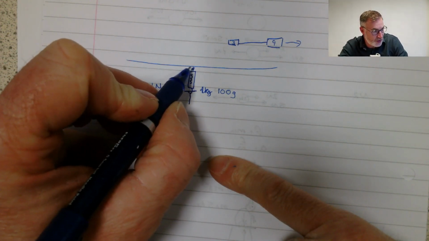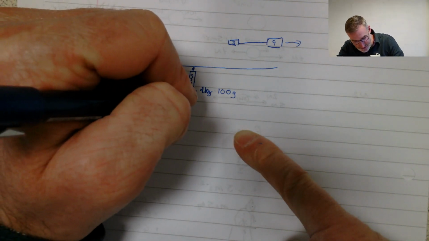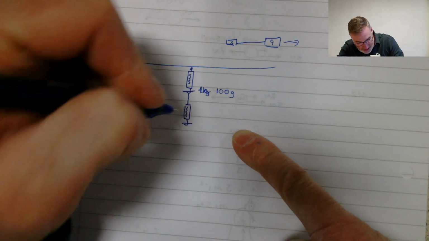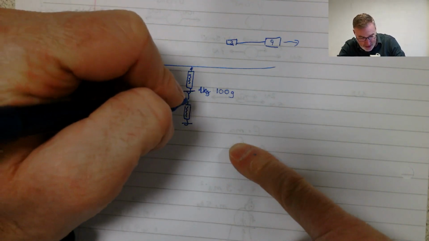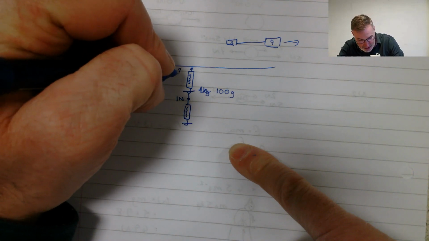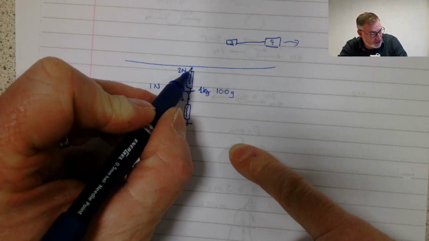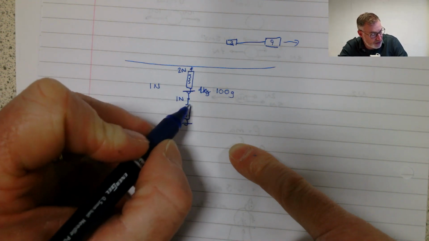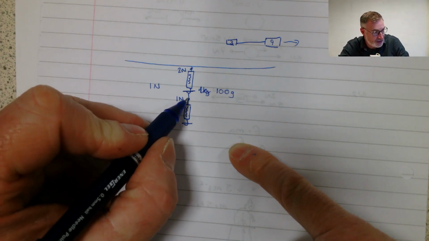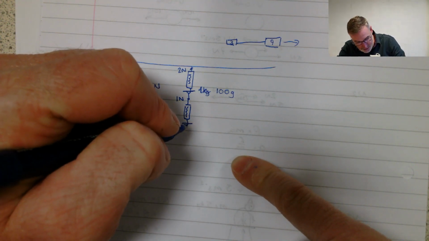So we've got a 1 Newton tension here, we've got 0 tension here, but if we attach another Newton balance with another mass that's exactly the same, then the tension in this string here is going to be 1 Newton, and the tension in this string must be 2 Newtons. Because up here, this string has got to support 200 grams, and so 200 grams times 10 in our case would be 2 Newtons. This string only has to support the weight of 1. And we can keep going with this.